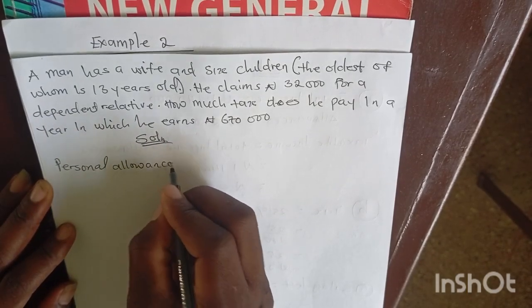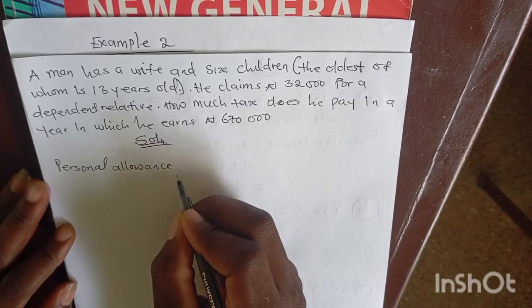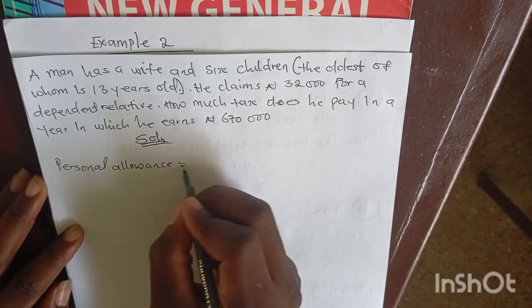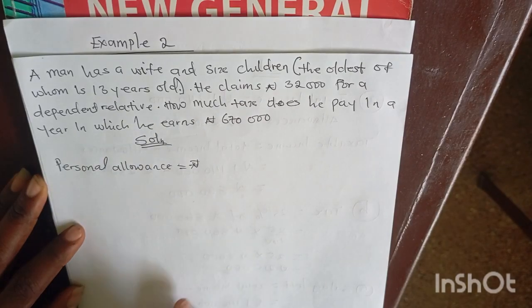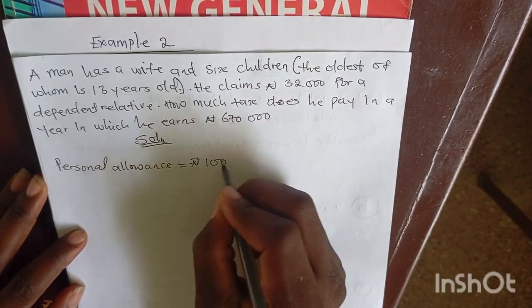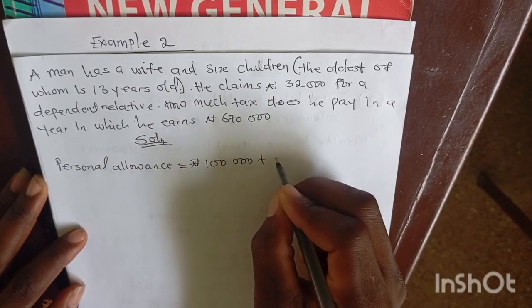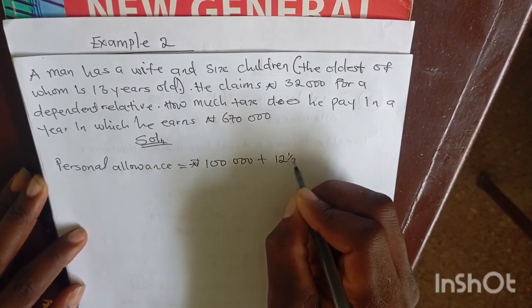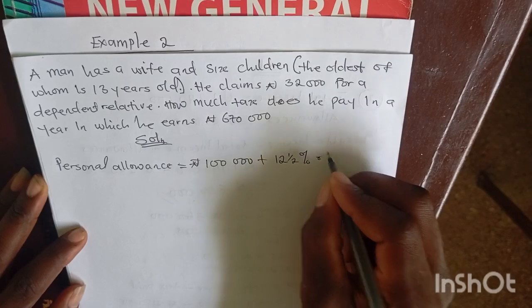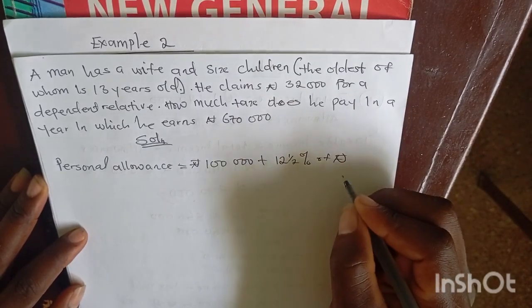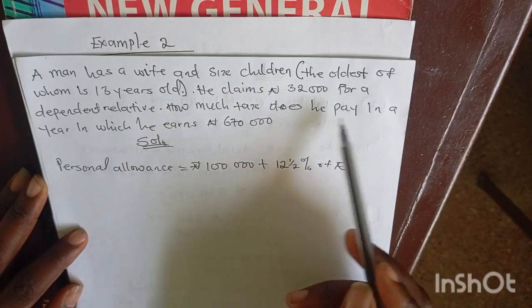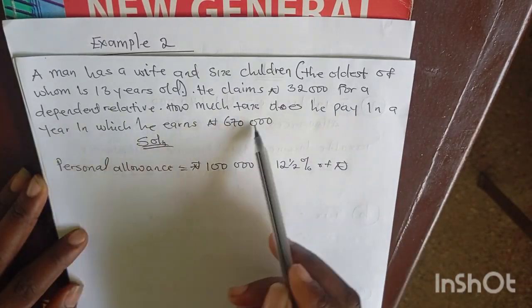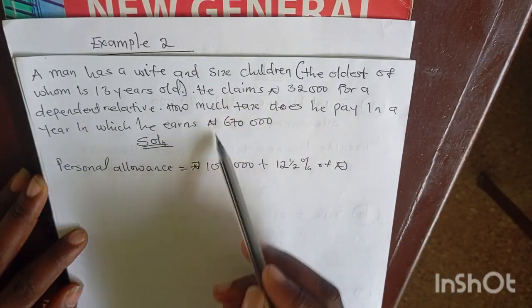Based on our table, our personal allowance is 100,000 plus 12.5% of total income. Now, what is the total income here? They ask how much he earns in a year.